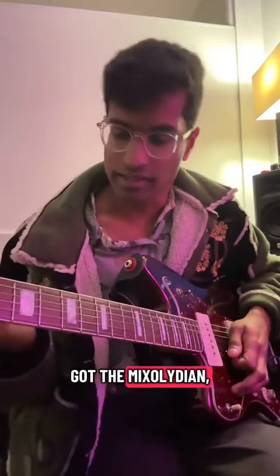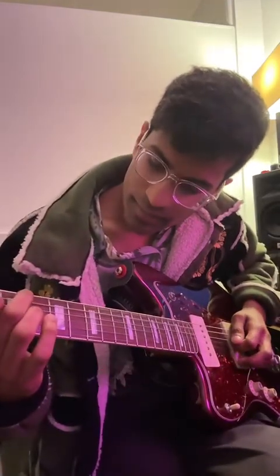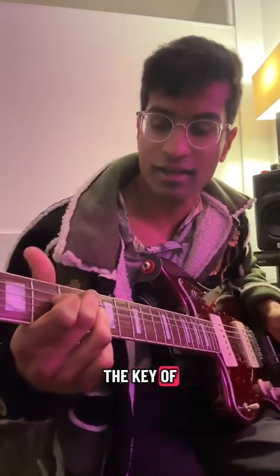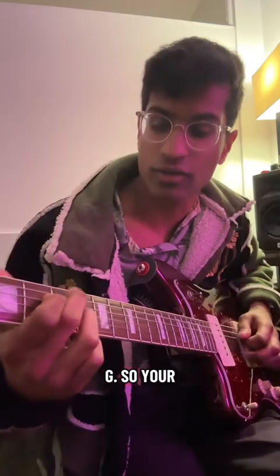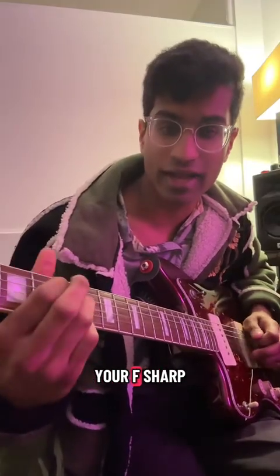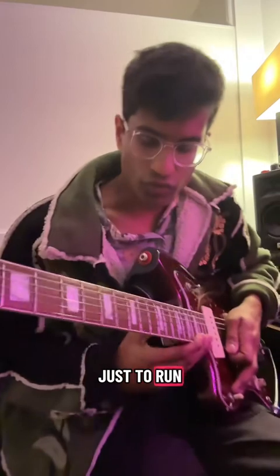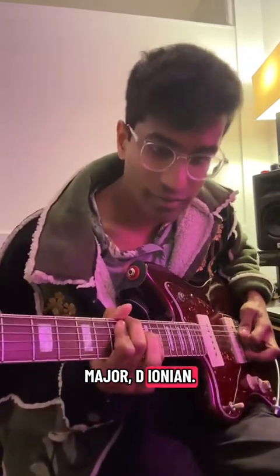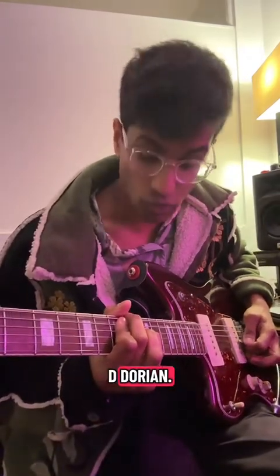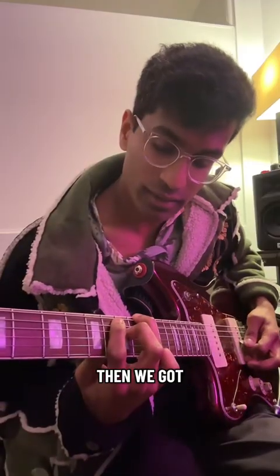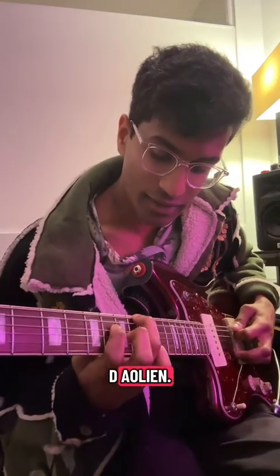And finally, we got the Mixolydian, so we got D to D in the key of G. So your C natural and your F sharp form part of that. Those are the tritones there. Just to run through the gambit again, we got D major, D Ionian. Then we got D Dorian. Then we got D Lydian, D Mixolydian, D Aeolian.